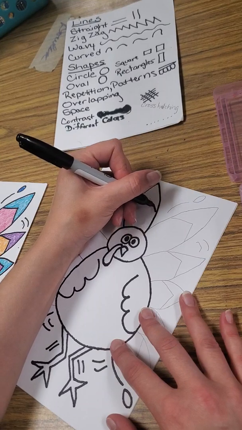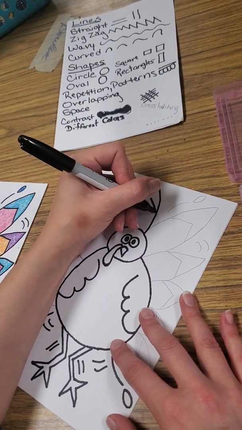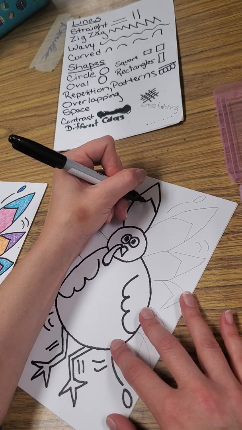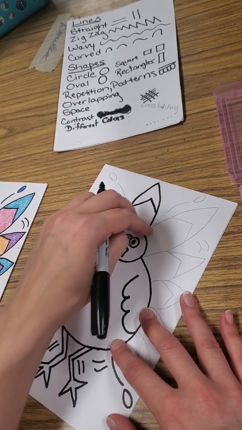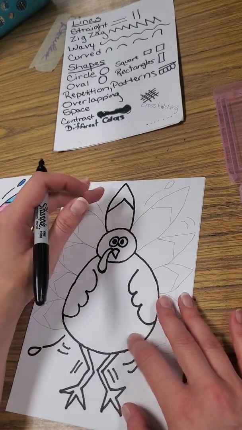And then you're going to come in and do some upside down V shapes just to add some extra detail to your feathers.